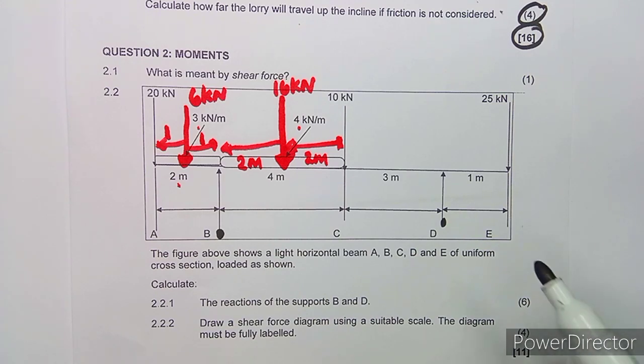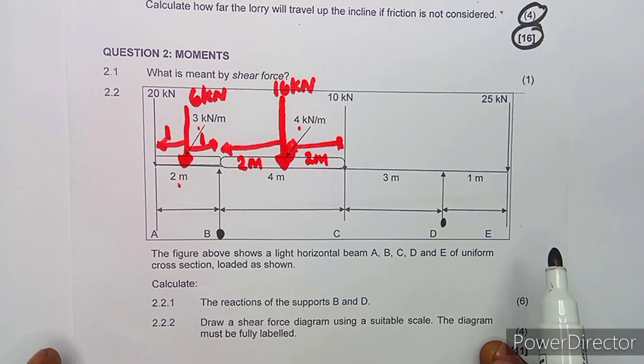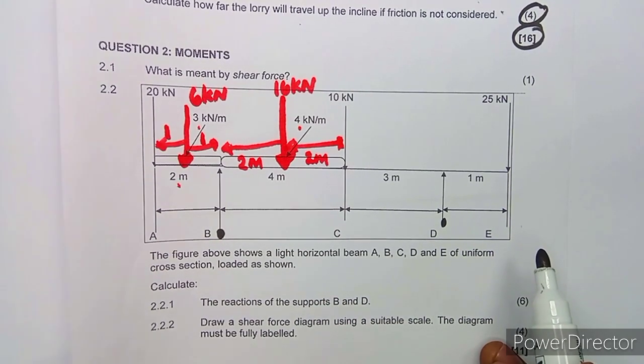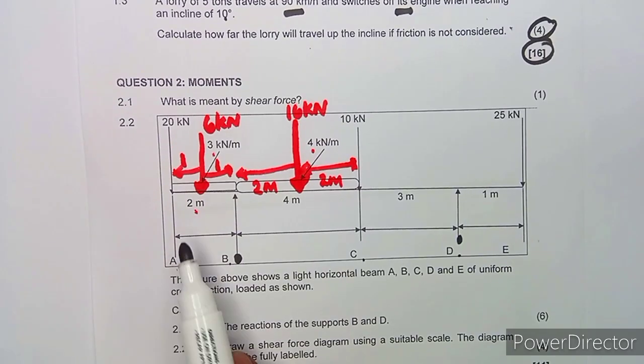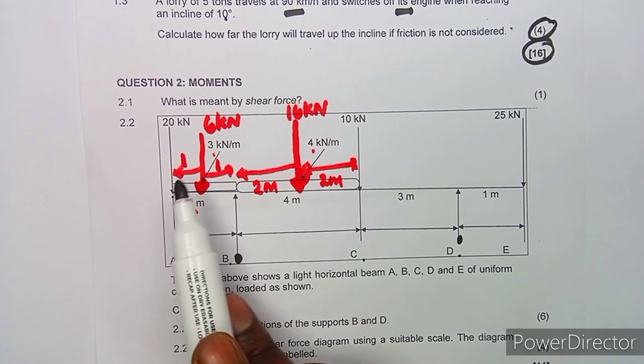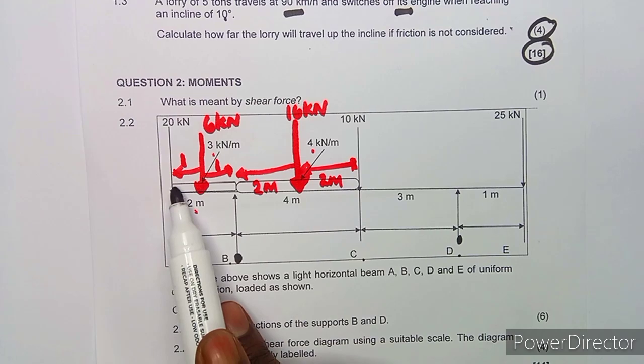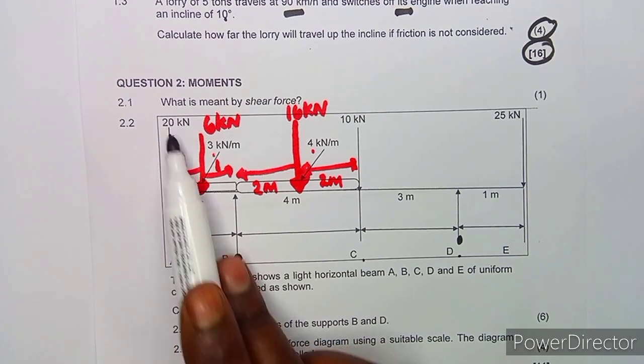As we know, guys, on the shear force diagram we have to represent from where we started, from the point A moving through all these points A, B, C, D, and E. Here at A, we must be at 0, but there is a point load going down, which is minus 20, because it's going downwards.